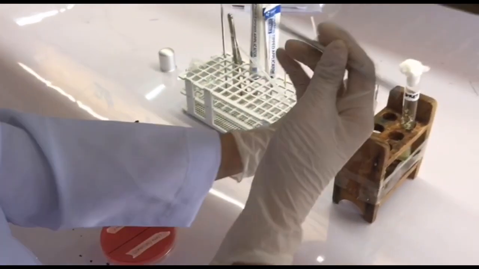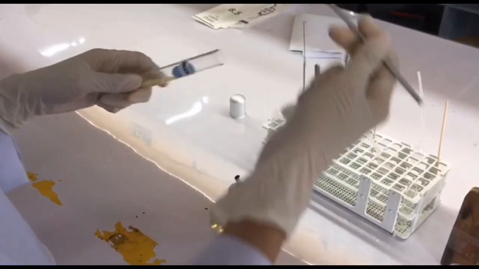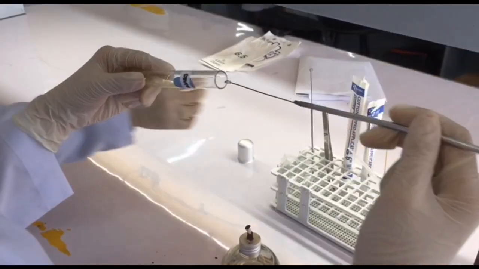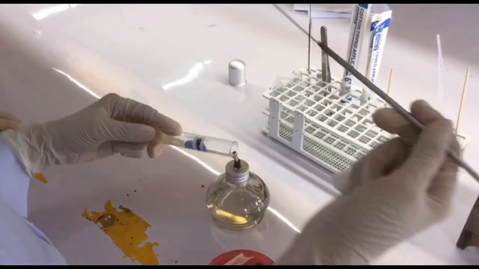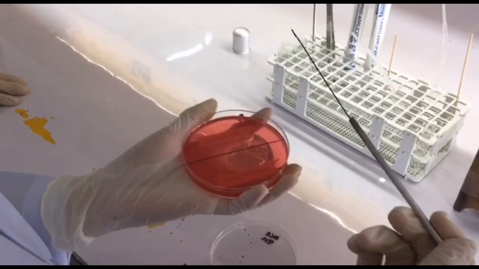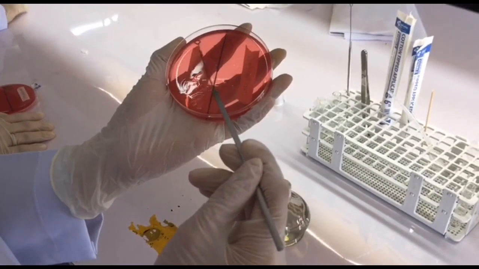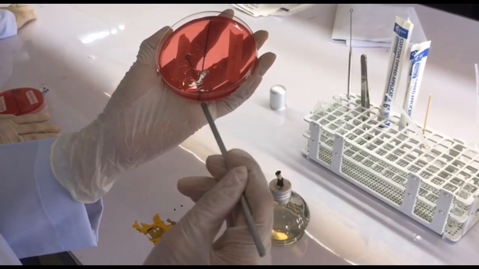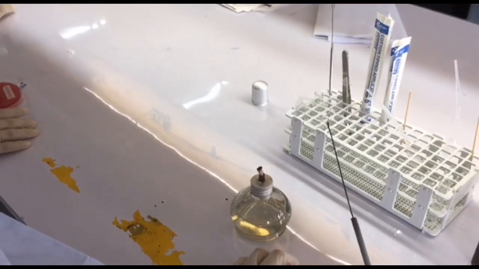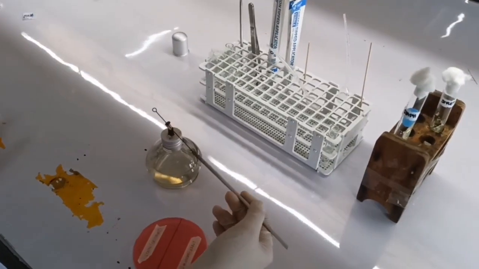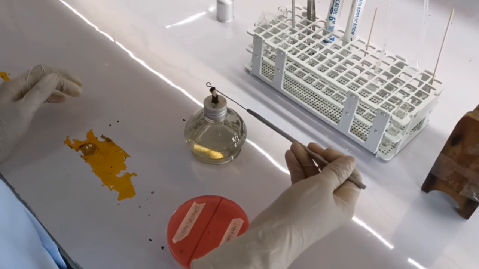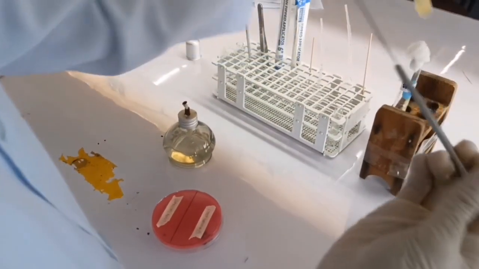Remember that you should do the continuous streak. After flaming the loop, do the same procedure with Streptococcus on the other side.